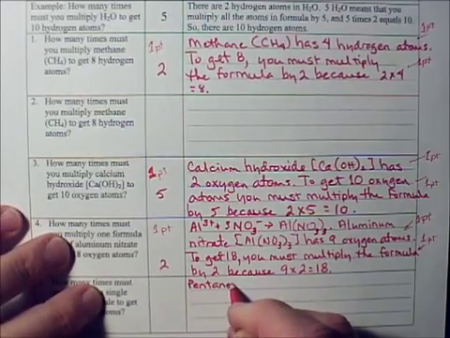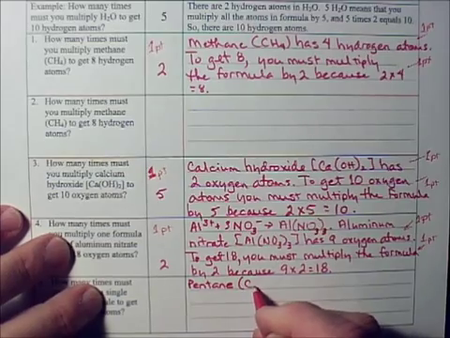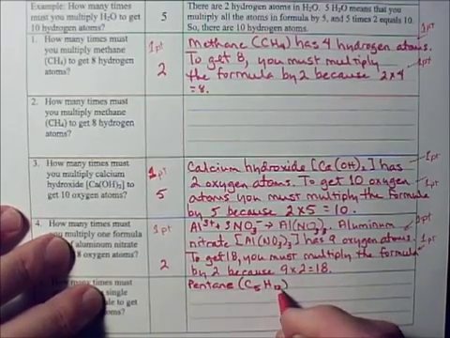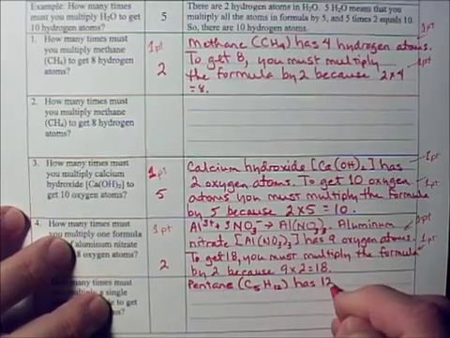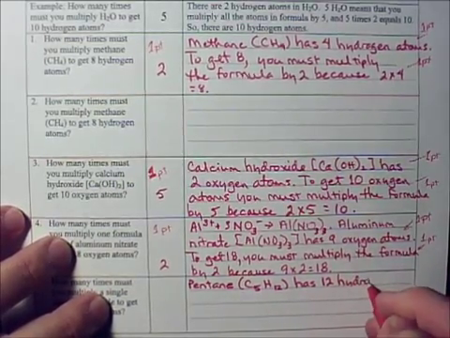So pentane, C5H12, has 12 hydrogen atoms.